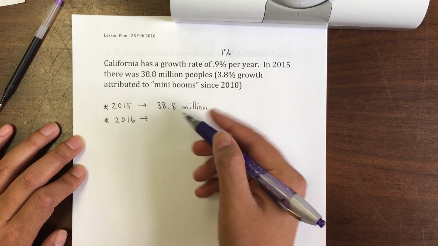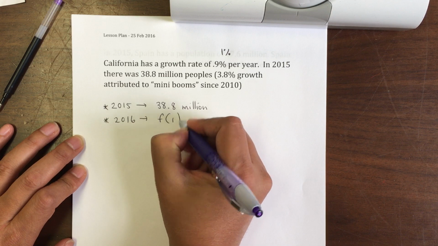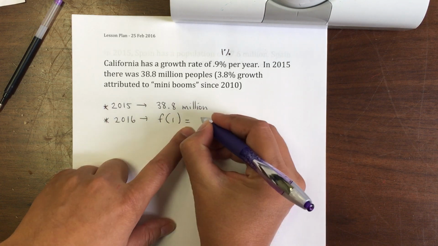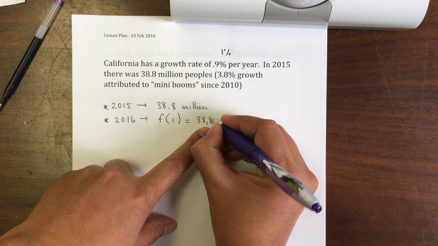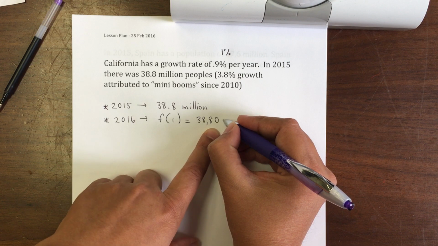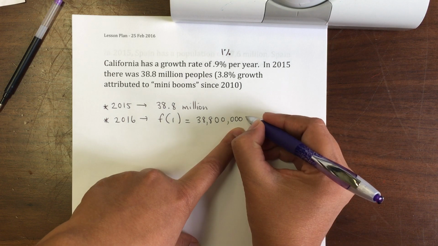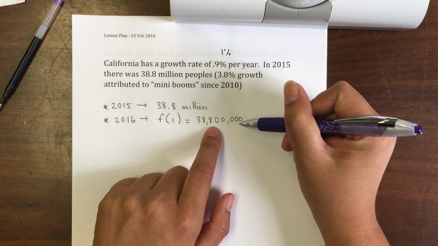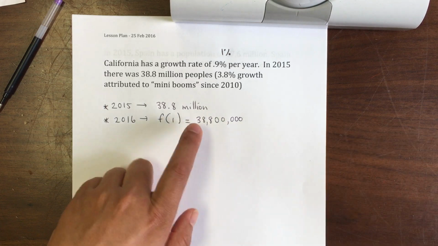Okay, so we can take f of 1. Why f of 1? Because it's 1 year later. Okay, and it's always going to be your initial point, which is 38.8 million, the same as 38,800,000. Okay, and let me ask you, before we multiply by 1, what would be 1% of that?